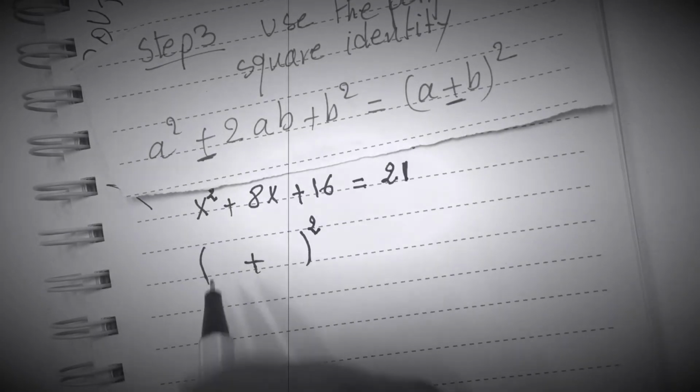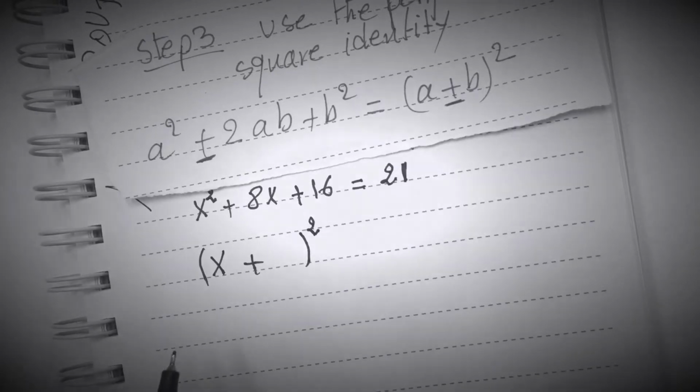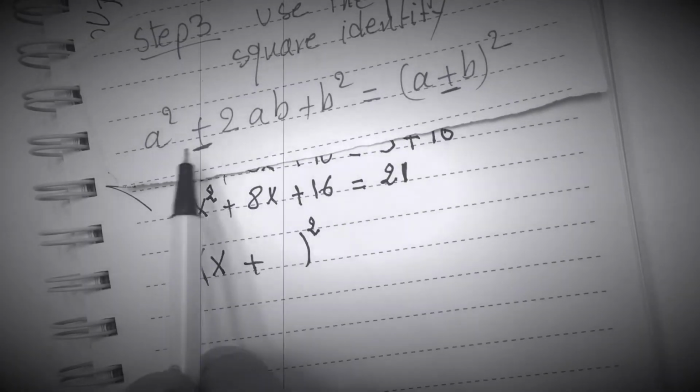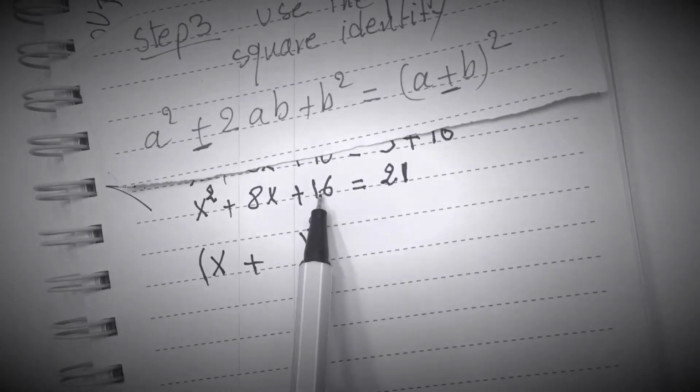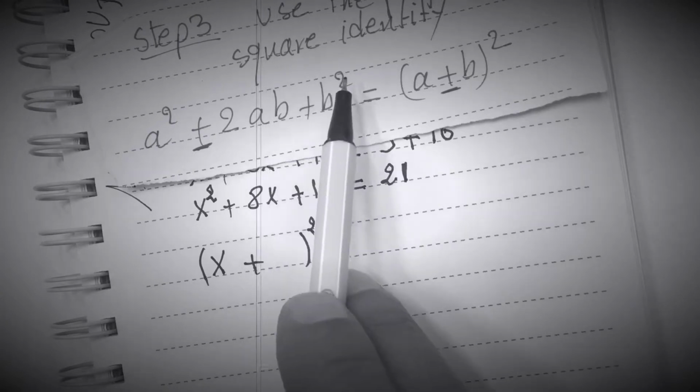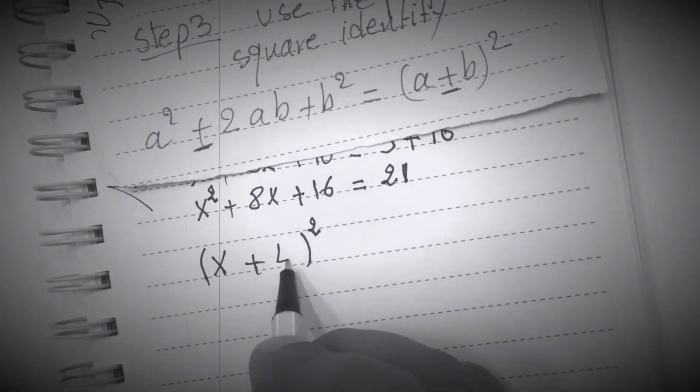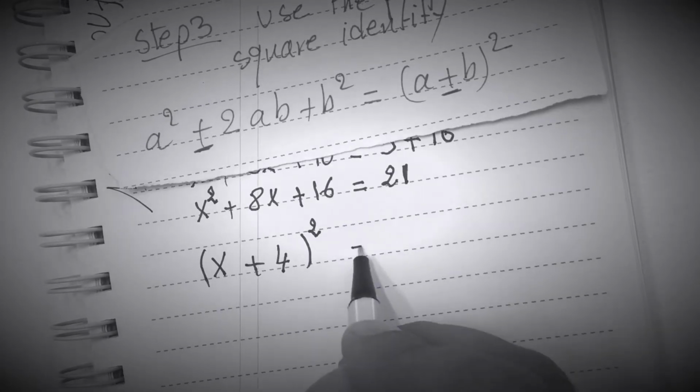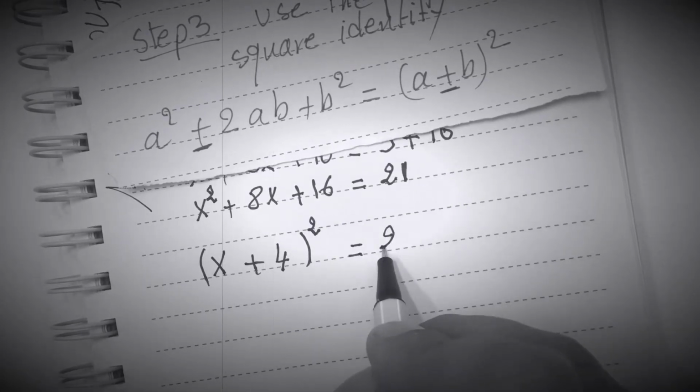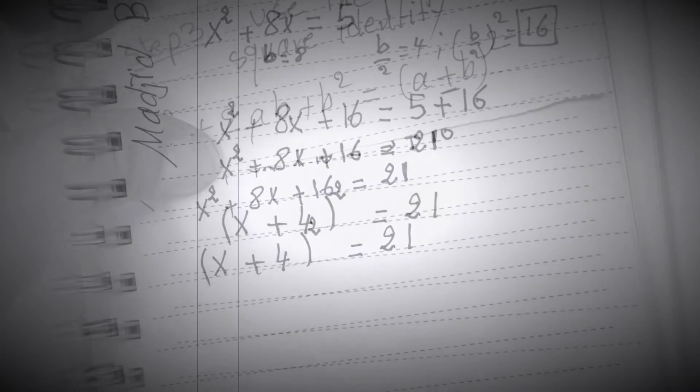So a squared is like x squared, so we put x, and then your b squared is 16. So b is what? b is 4, the square root. So you get 4. This is your perfect square equals 21, and you are done. This is what we call a complete square.